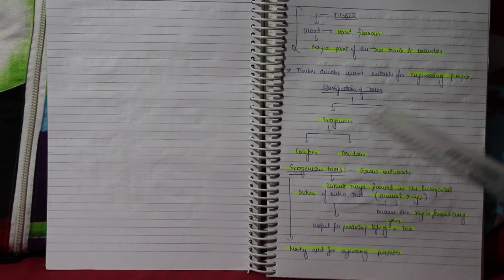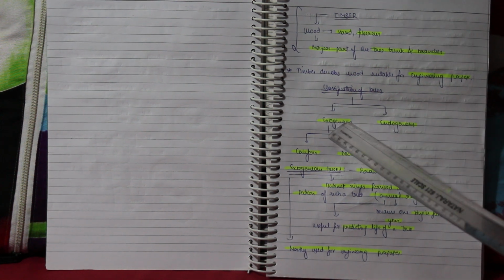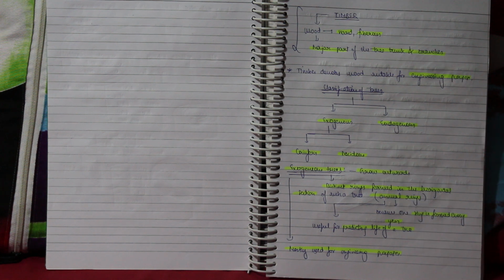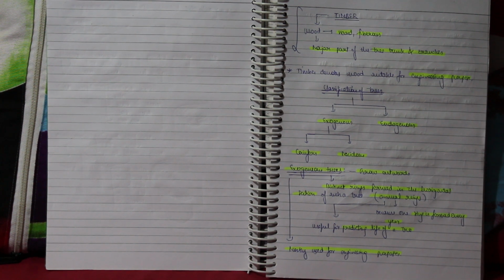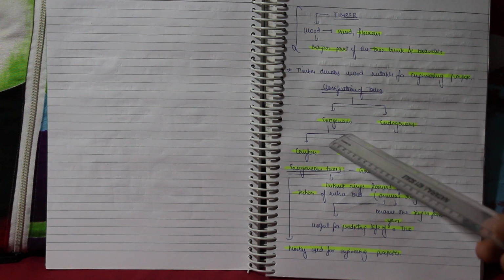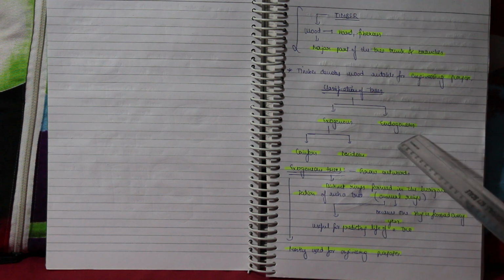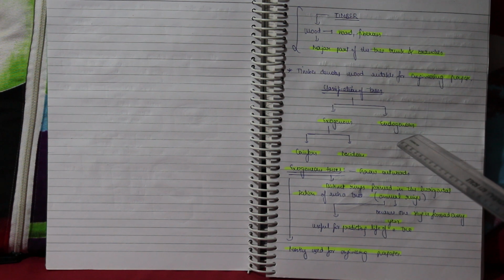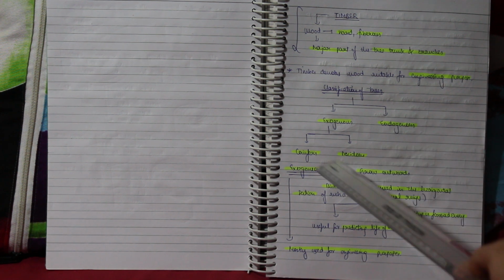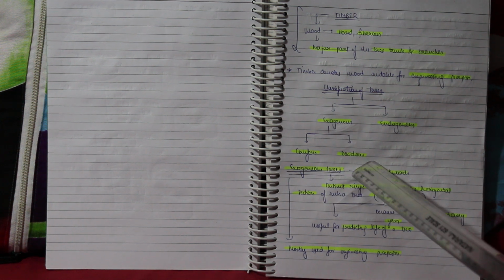How do we classify trees? Mainly into two: exogenous and endogenous. Exogenous is the tree which grows outwards, and endogenous is the one which grows inwards. For example, the banyan tree grows outwards, and endogenous is jute. Exogenous is further divided into two types of trees, that is conifers and deciduous.